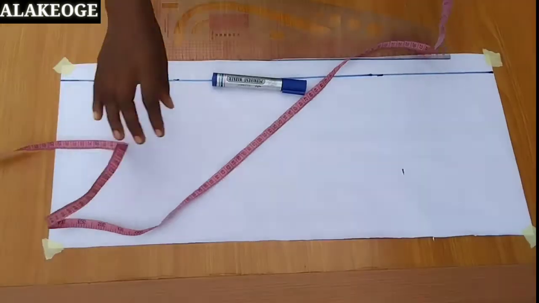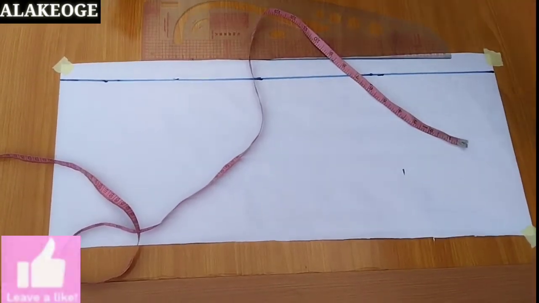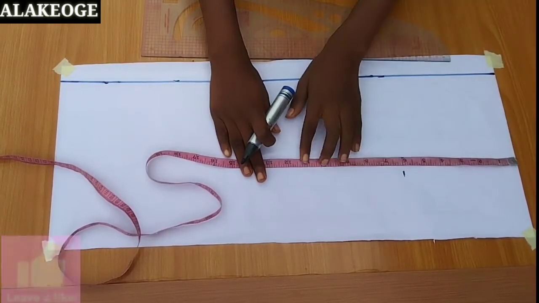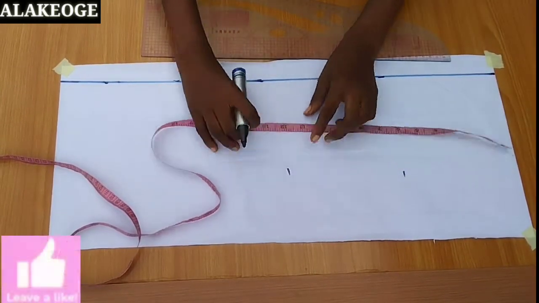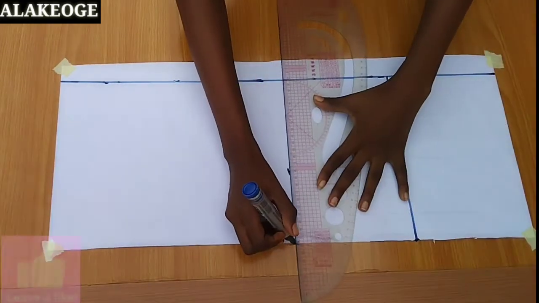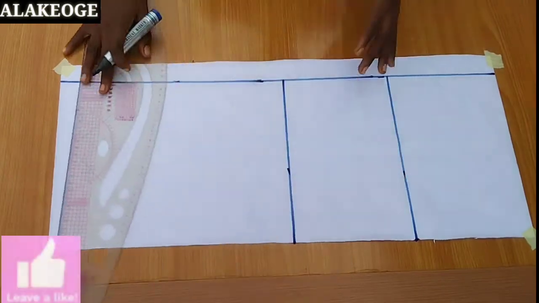So after that, I'm going to mark from the waist to the hip, which is 6 inches, and waist to the knee, which is 12 inches. So I'm just going to square down the lines right there. That's the hip line, and also this is the knee line.